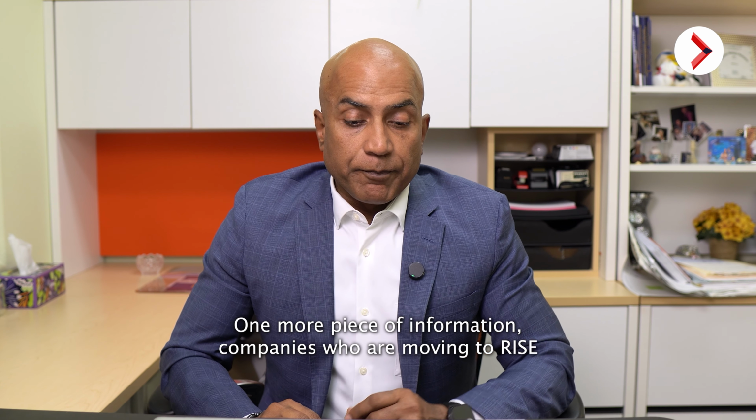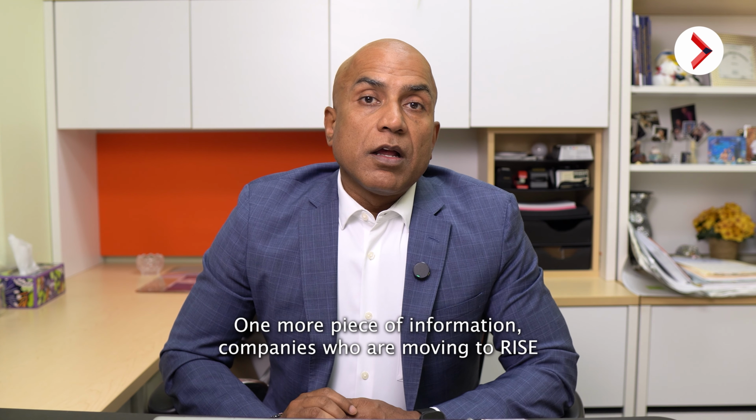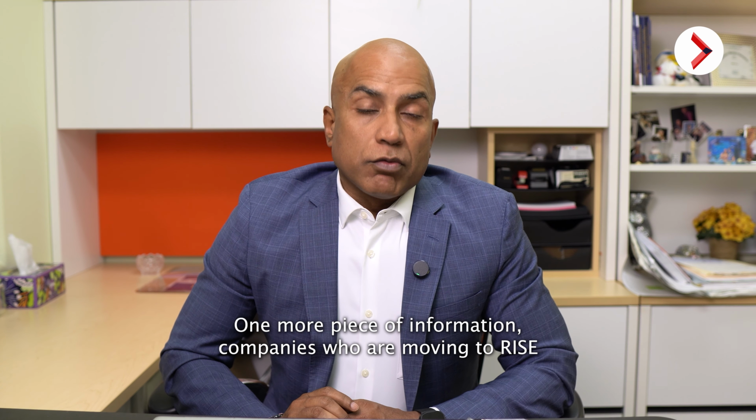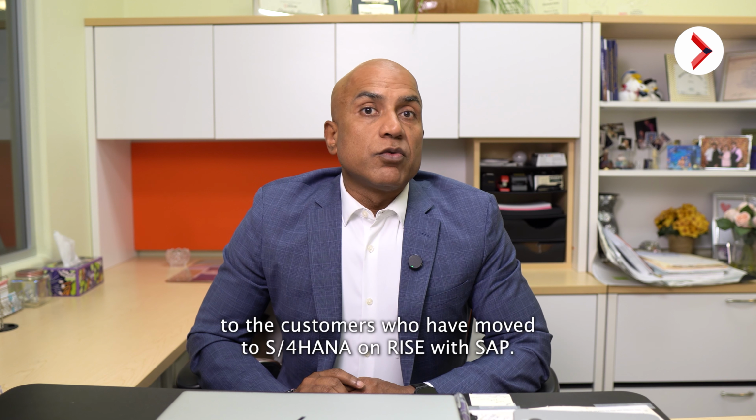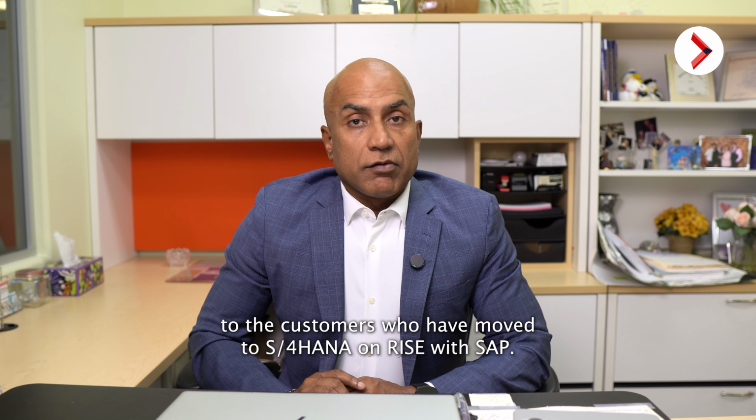One more piece of information. Companies who are moving to RISE with SAP get complimentary access to retention management. So SAP ILM, the retention management version, is complimentary to the customers who have moved to S/4HANA on RISE with SAP.